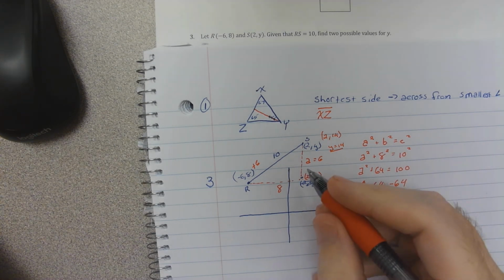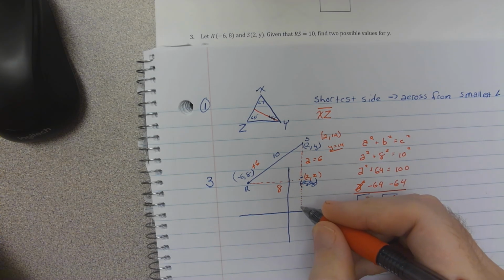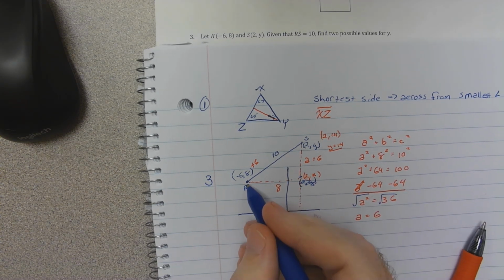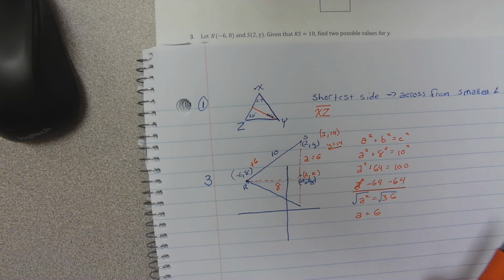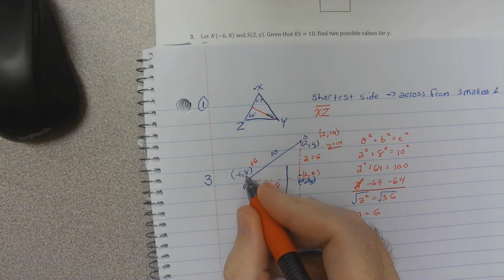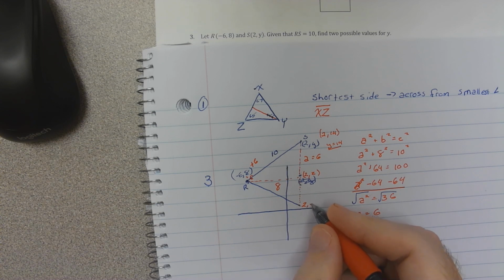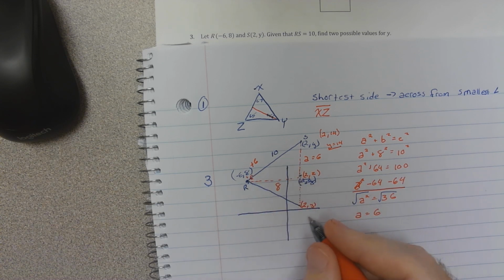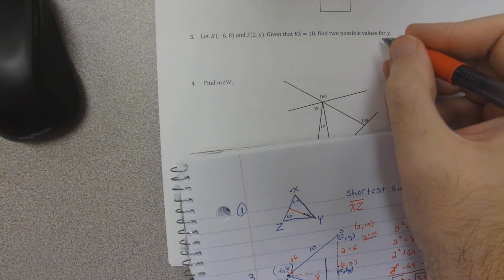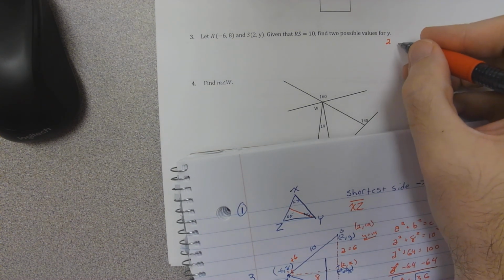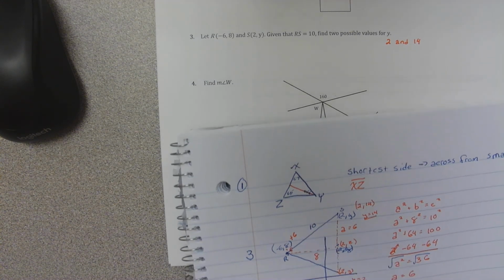However, the other way this could work is this triangle could have gone down. And RS could have gone this way. So we would have to do minus 6, because 2y could have been here, and so 8 minus 6 is 2, so y could have been 2. And so for 2 possible values of y, 2 and 14. Okay.